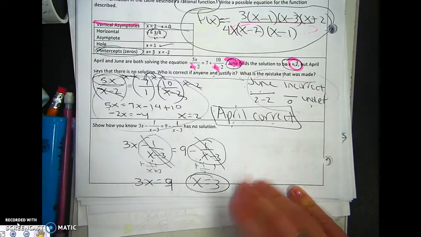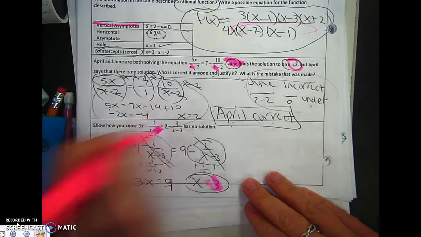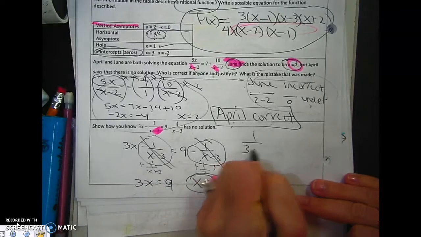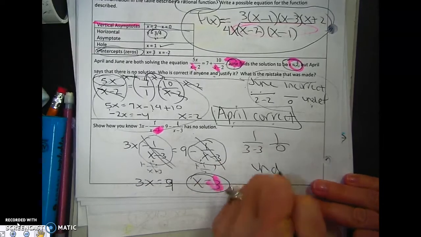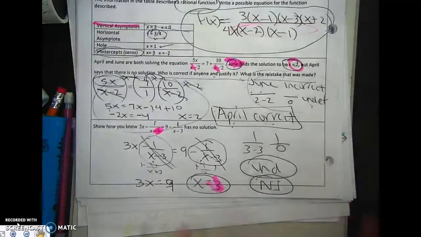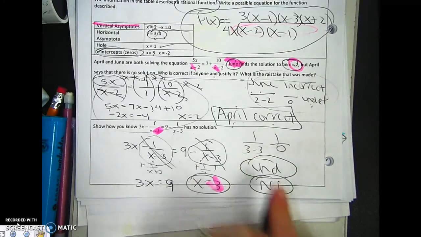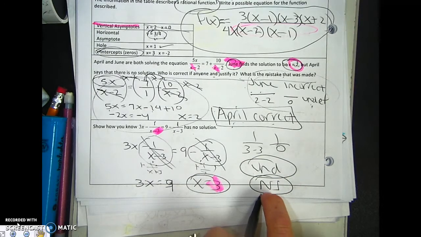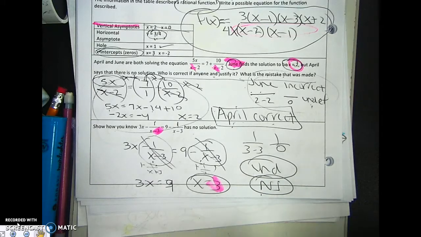But then if I take the 3 and I plug it in, 1 over 3 minus 3 is 1 over 0, which is undefined, which is why it's no solution. I want you to see how I showed the progression. If you just jump to no solution, if you just say it's undefined and you don't tell me why, then I don't understand and you're incorrect.